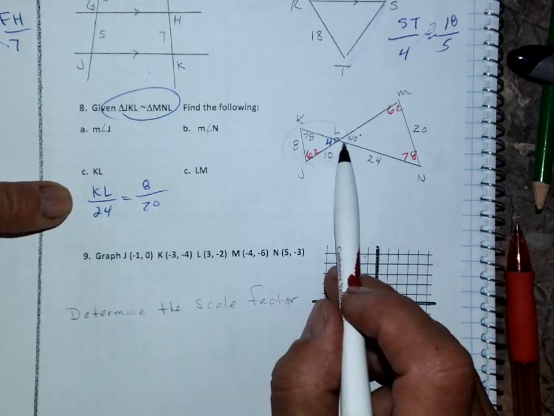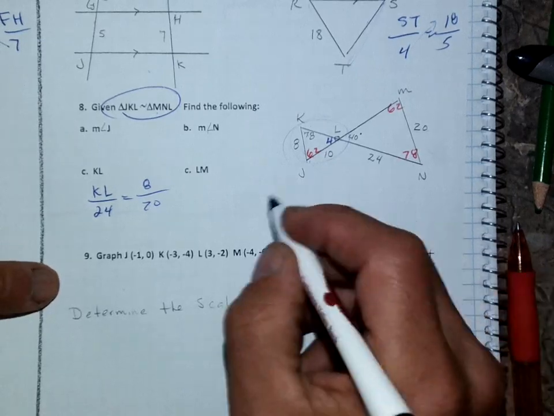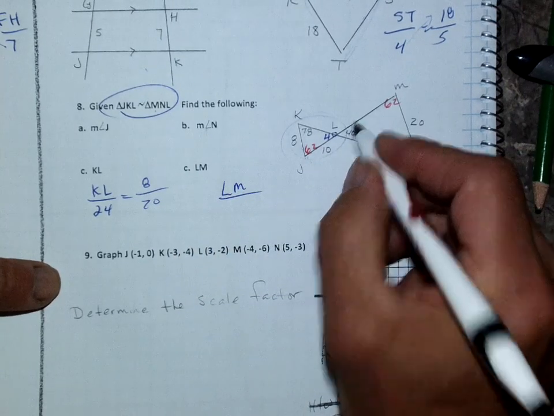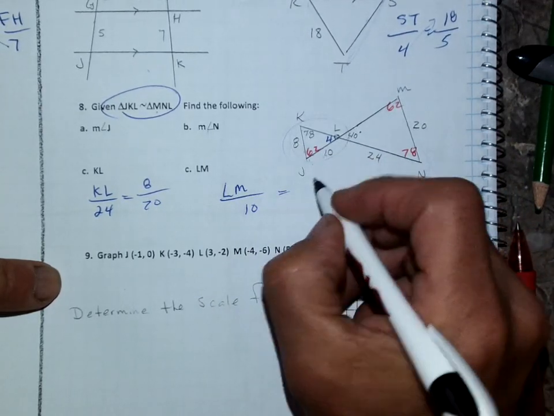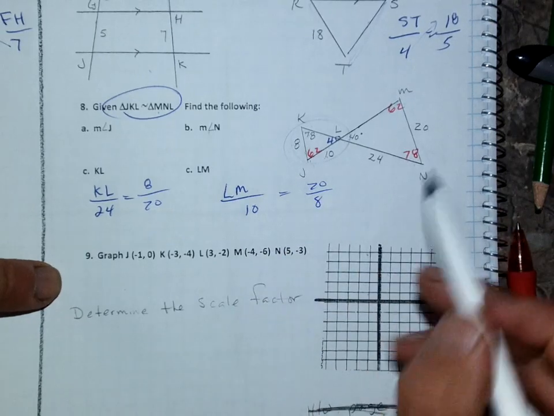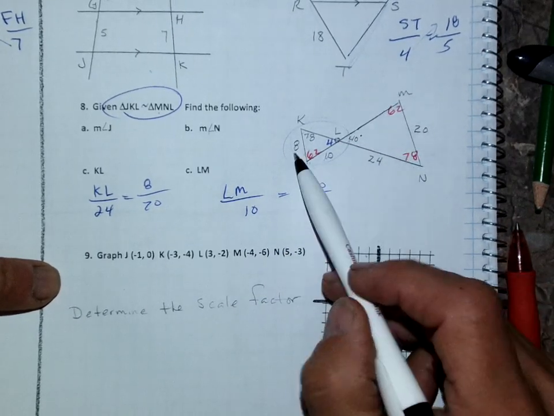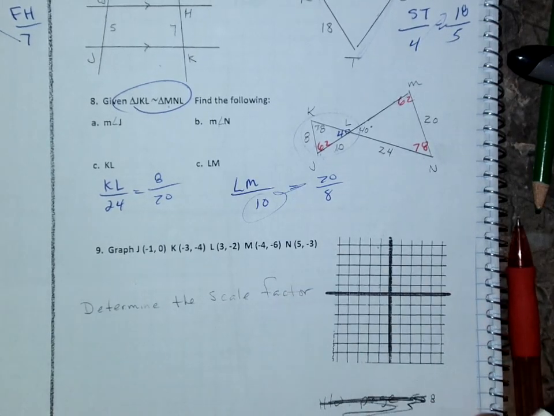LM. LM is here. So I'll set up and let you guys figure it, okay? So LM is this side. LM goes to 10 as 20 goes to 8. Right? So you go big triangle to little triangle equals big triangle to little triangle. You just have to keep your ratios the same. Go ahead and multiply up with the 10 and you guys can figure it out from there, okay?